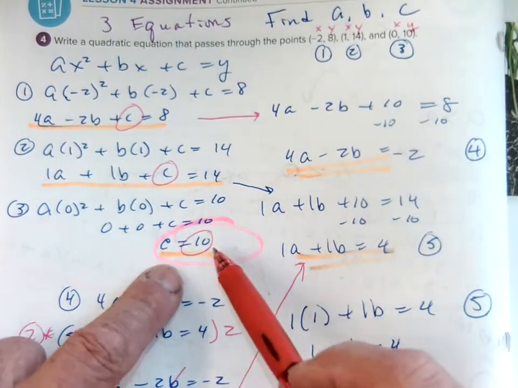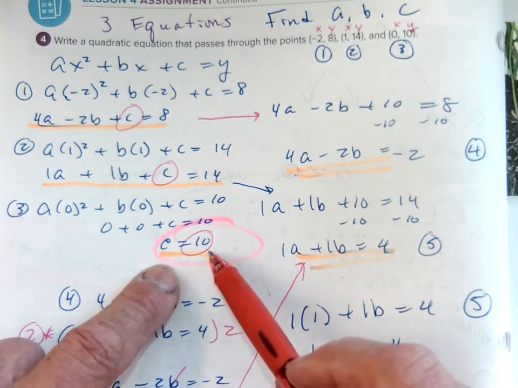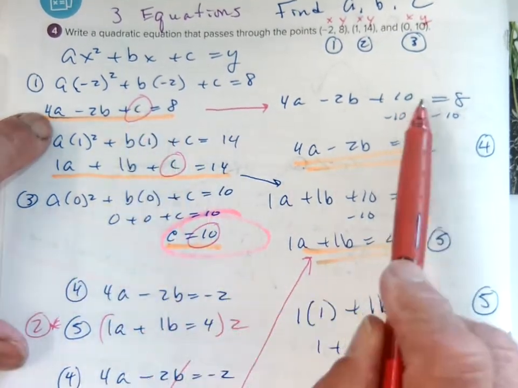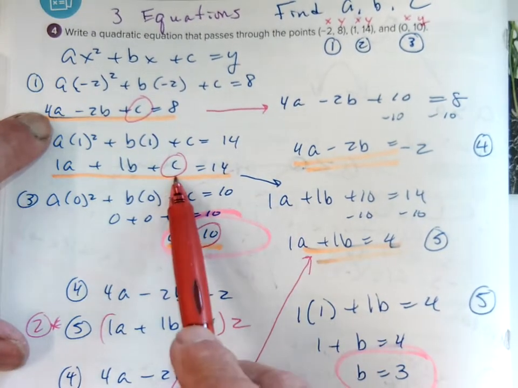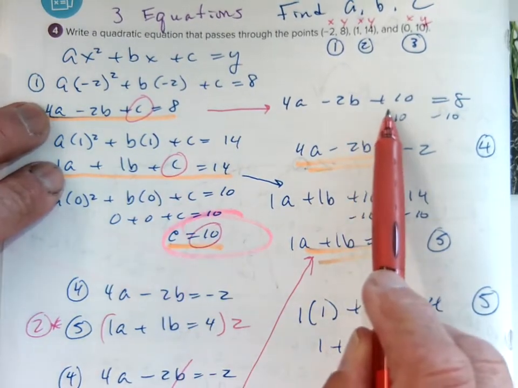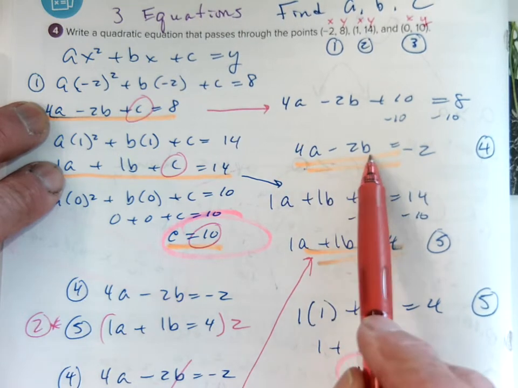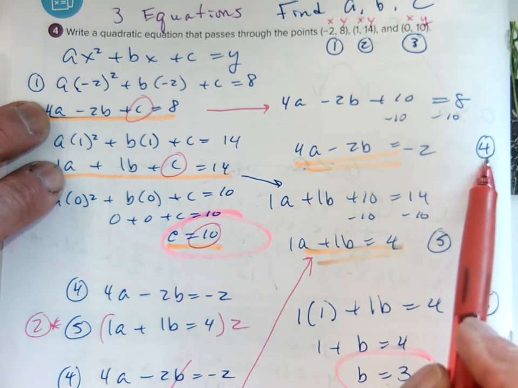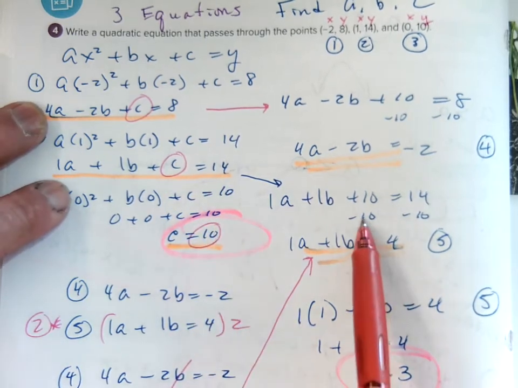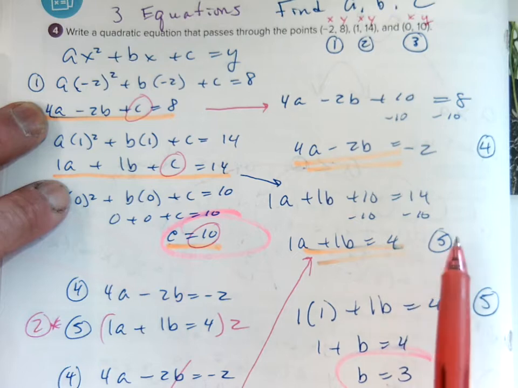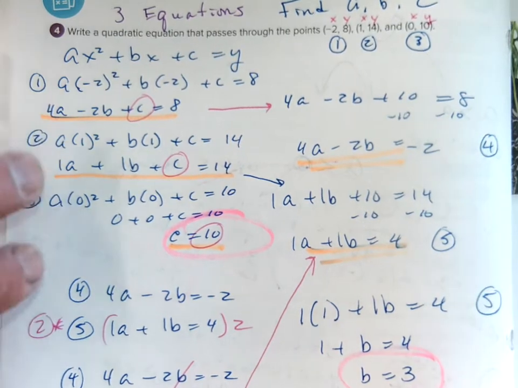And then what was nice about this one is I got a value of c. Now if I know c, I plugged it back here into my first equation. And I plugged it back here into my second equation. And I simplified. So this equation, 4a minus 2b equals -2, is my fourth equation. And then I simplified this one, brought over my 10. A plus b equals 4 is my fifth equation. So I got 2 new equations, 4 and 5.